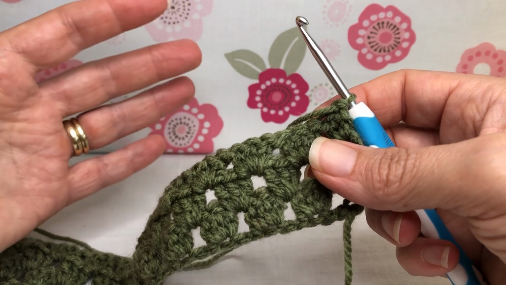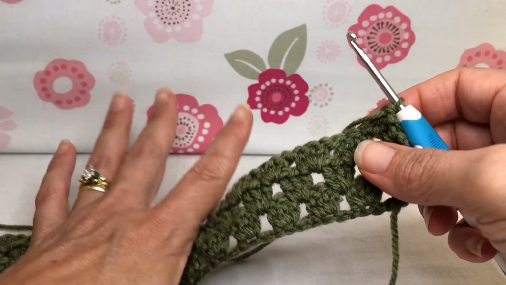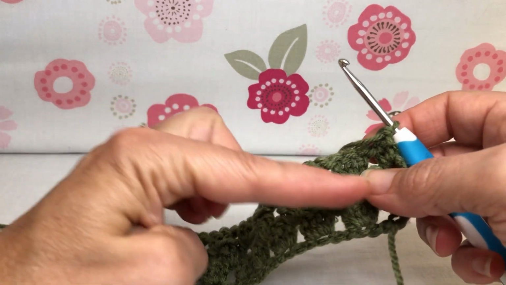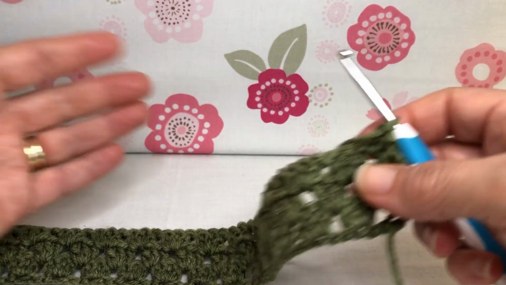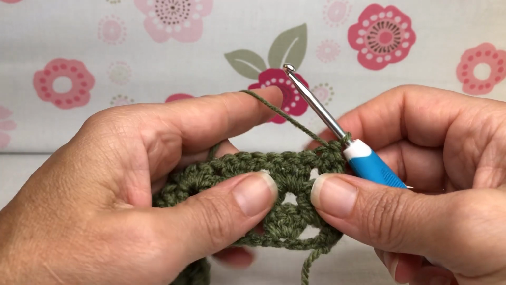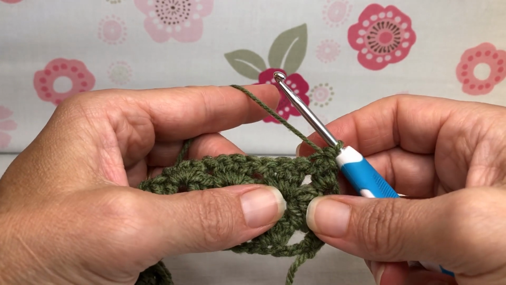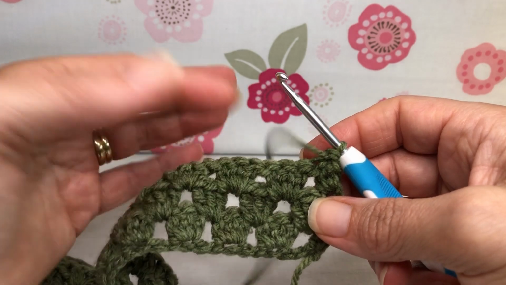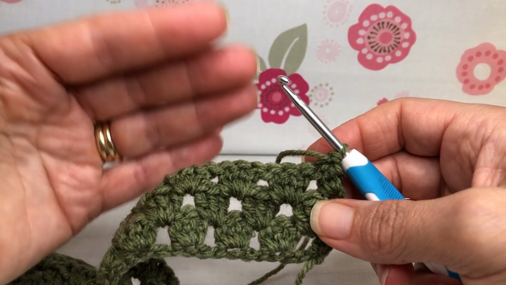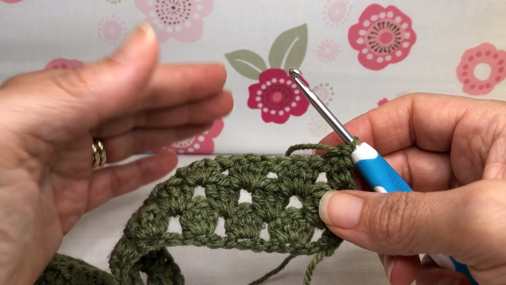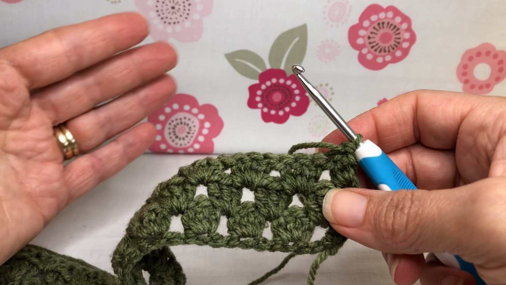And then what we'll do is when we meet up next time, we will fasten off this portion of our project and we will work a border around our whole project, okay? All right, so this, like I said, is row 4, and row 4 is going to be a repeat of row 2. We will be repeating row 2 and 3 the whole way through.